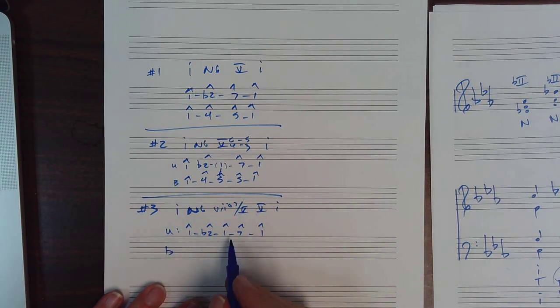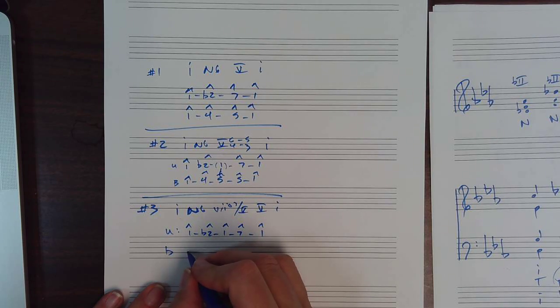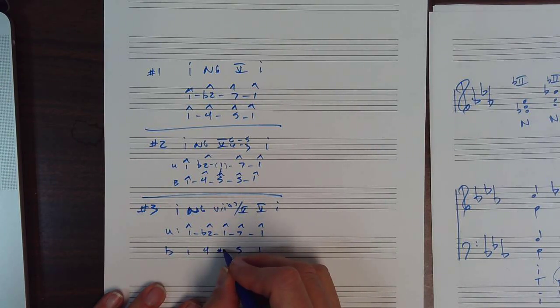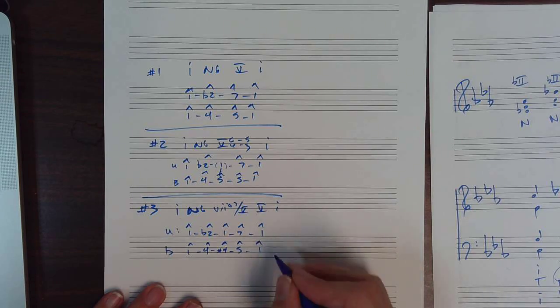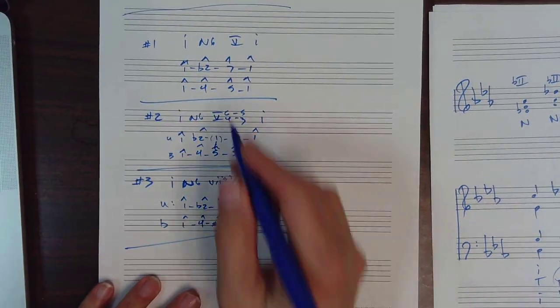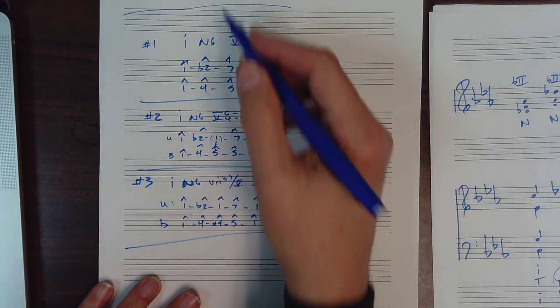And the bass has a passing note also. We go 1, 4, 5, 1 with a passing note in between, which is sharp 4. All right. So these are my paradigms for these.